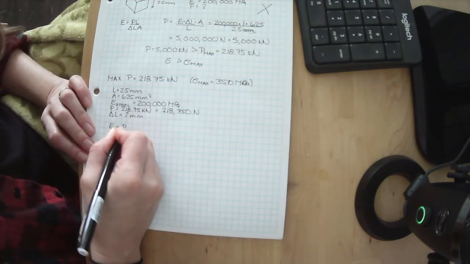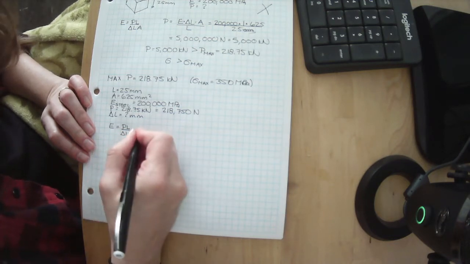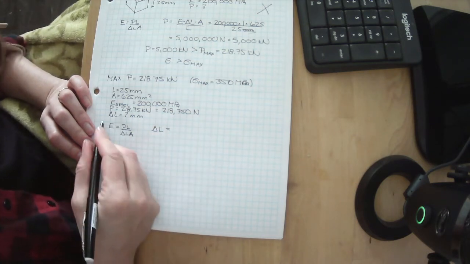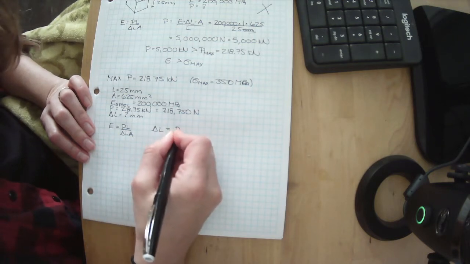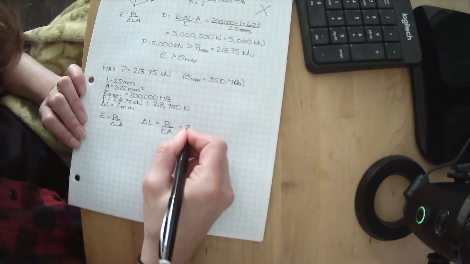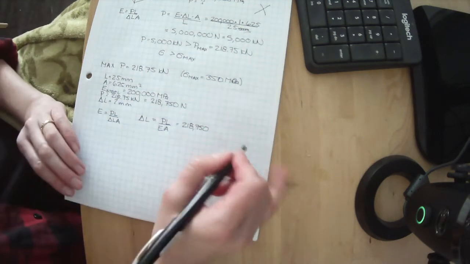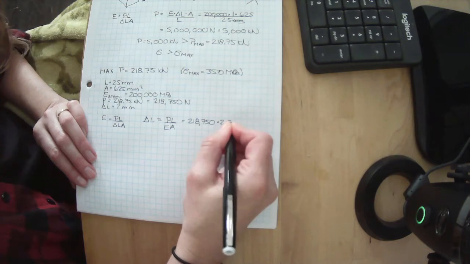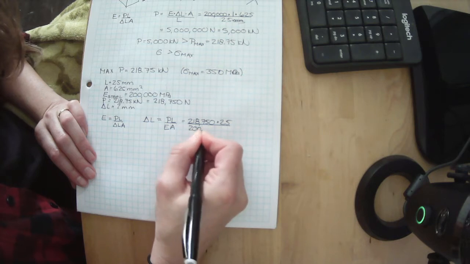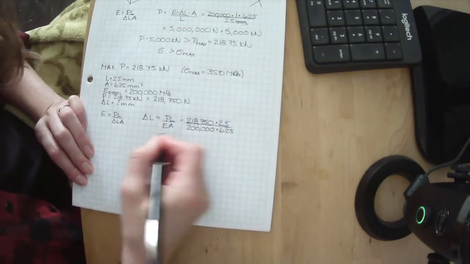E equals PL divided by delta L A. We want to rearrange this for delta L. Bring that up here, bring E under. Delta L equals PL divided by EA, or 218,750 newtons times 25 millimeters divided by 200,000 MPa times 625 millimeters squared.